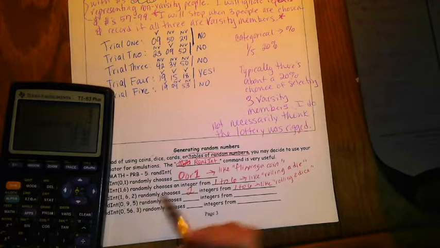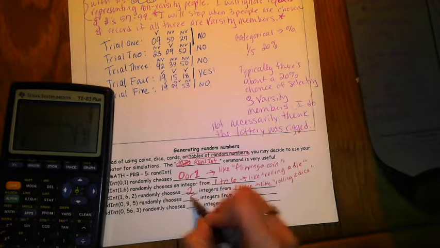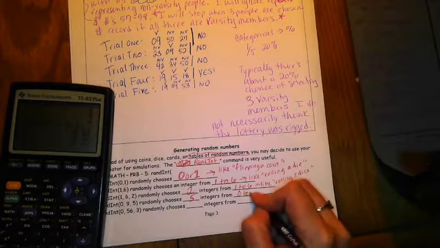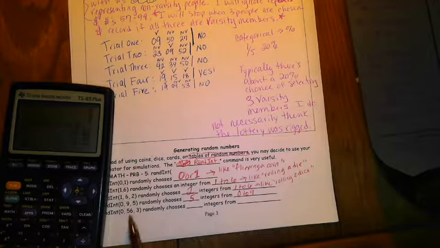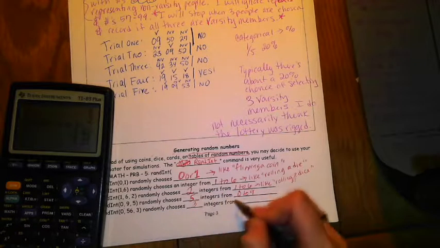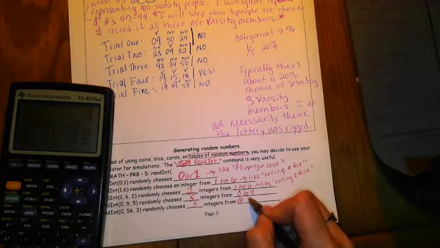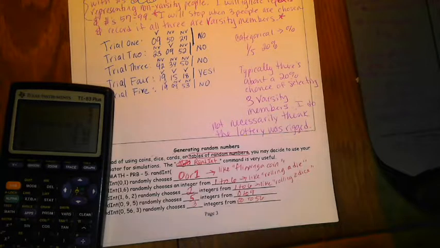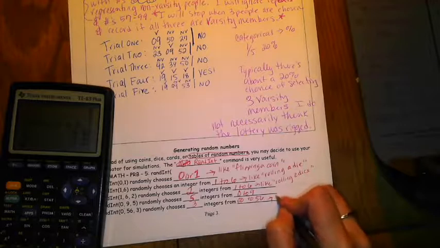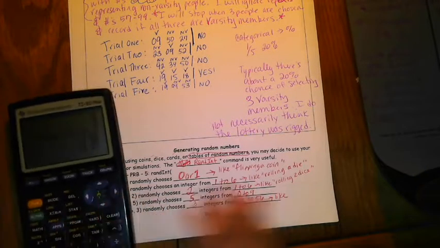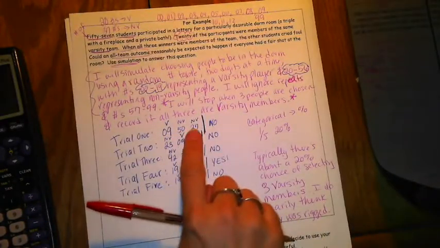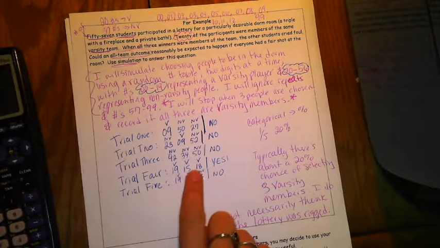All right, 0, 9, 5 randomly chooses 5 integers from 0 to 9. And 0, 56, 3 randomly chooses 3 integers from 0 to 56. Does that remind you of anything? Let's see. Where else did we pick 3 numbers from 0 to 56?